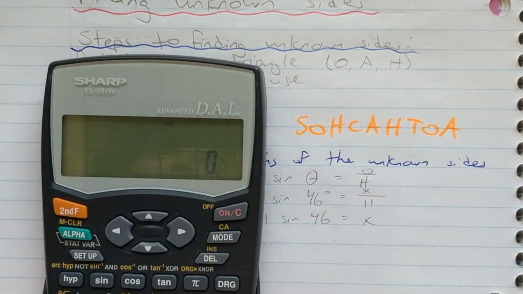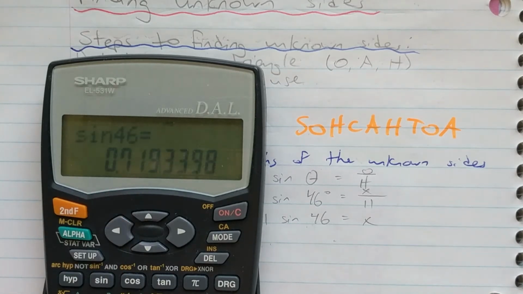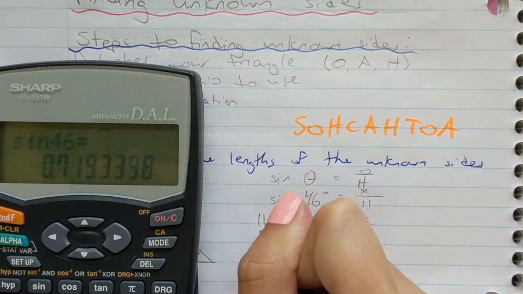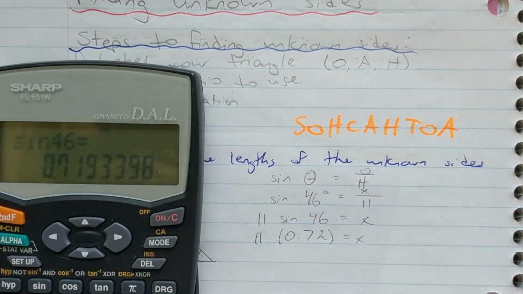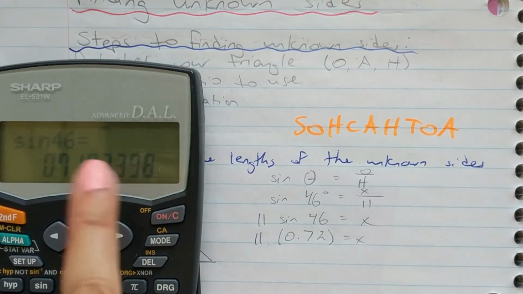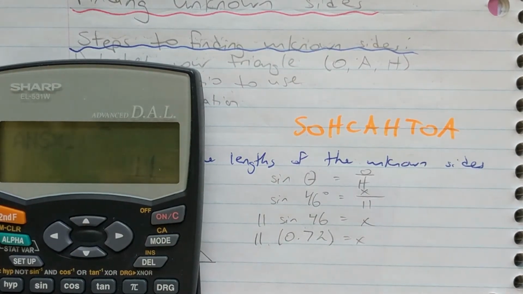I make sure I'm in degree mode, so I go sine 46 is equal to about 0.72. So in this case, I'm going to write 11 times 0.72 is equal to x. But if you wanted, you could take this and immediately multiply it by 11 to get your most precise answer.